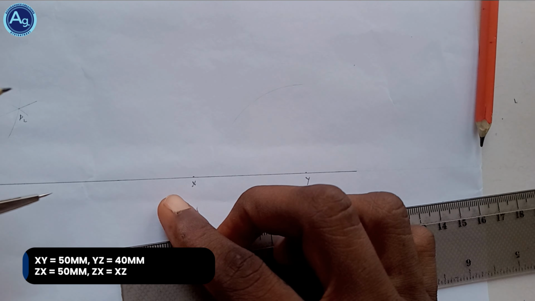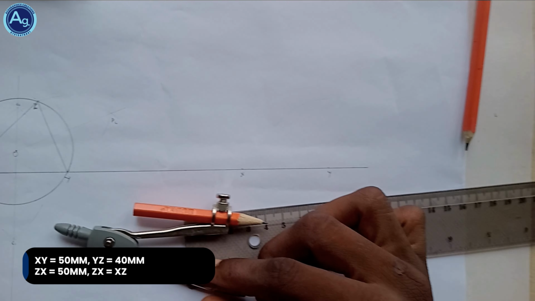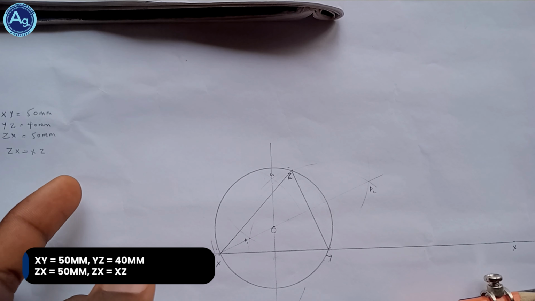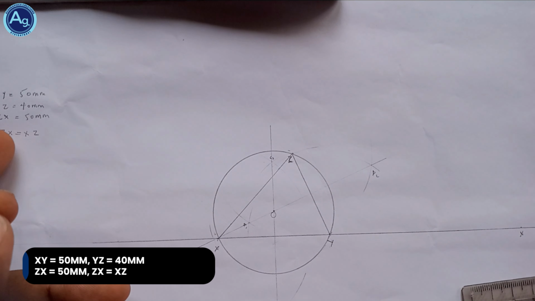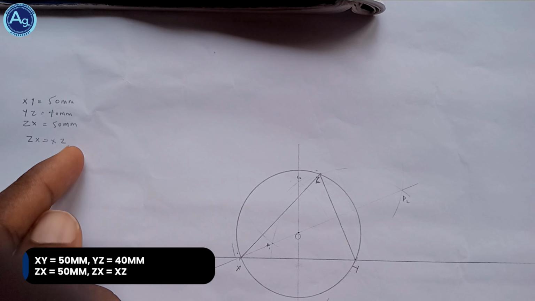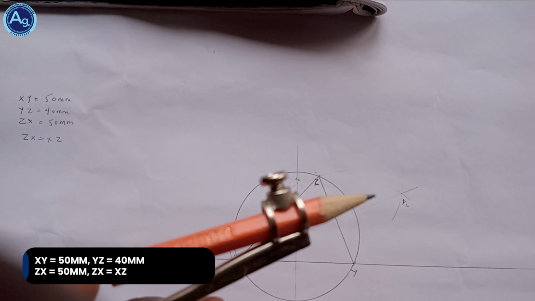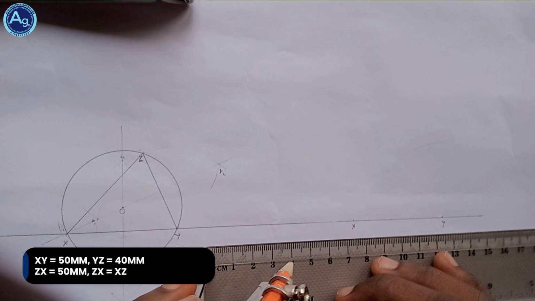As I said earlier, ZX is 50 millimeter, which is also 5 centimeter. And I told you earlier that ZX is also the same thing as XZ. So we're going to measure 5 centimeter using our compass and ruler.